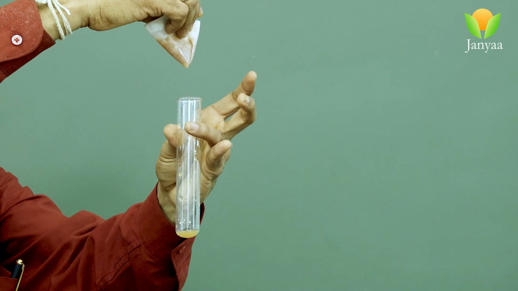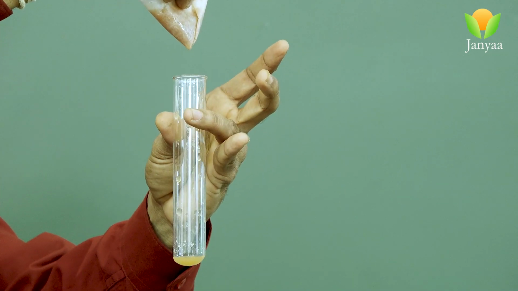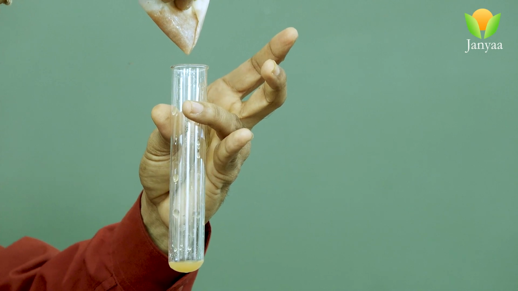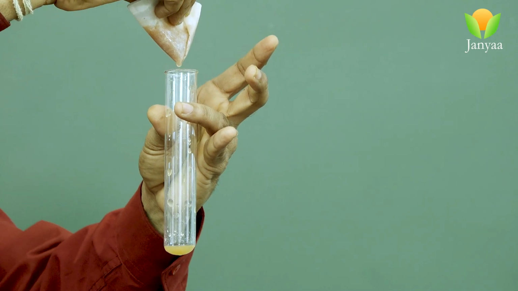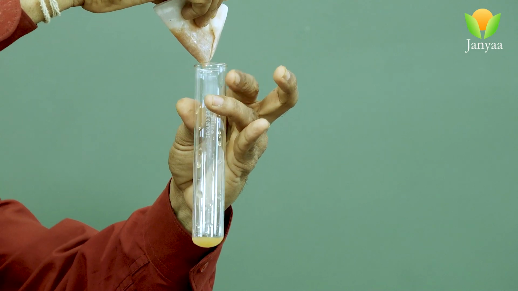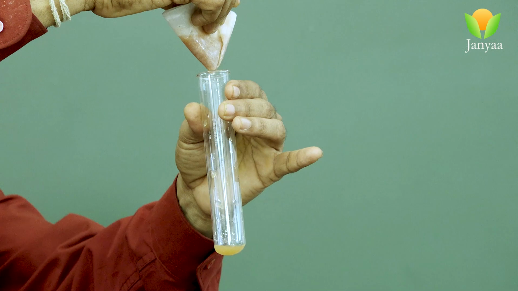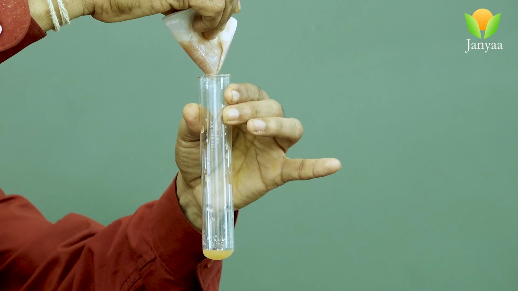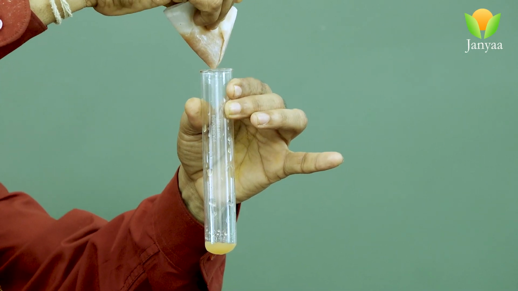Drop by drop the water is filtering, and we are separating the water from the soil. The nature of the soil we can test by using the pH paper, you see.